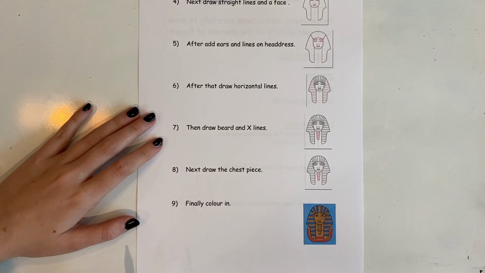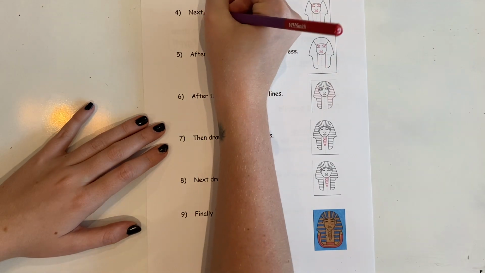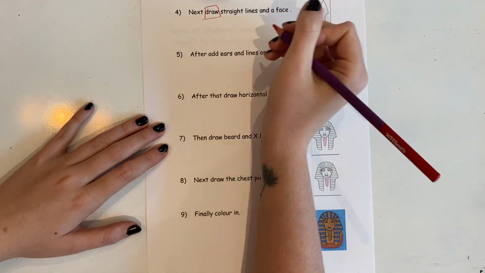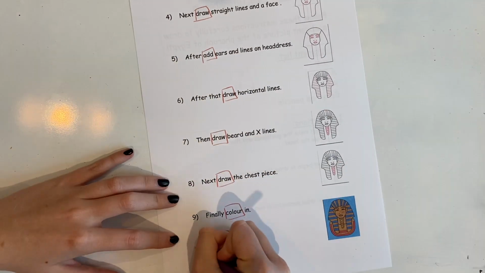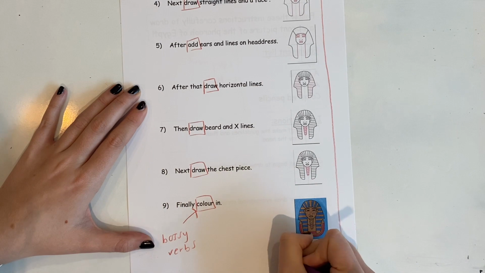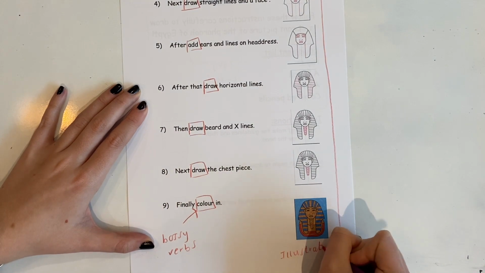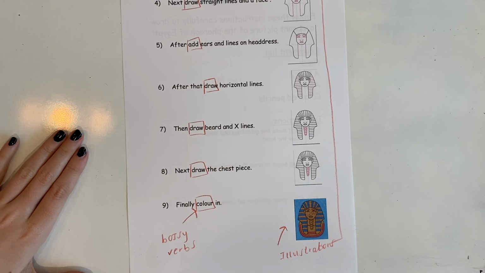I can also spot some bossy verbs, so our instructional verbs that tell us the action we have to perform. And lastly, we also have illustrations down the side so we can follow what we're doing step by step.